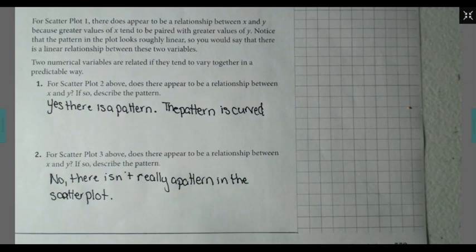So, number 1, we said, yes, it's curved. And number 2, we said there isn't really a pattern in the scatter plot above. On to your debriefing question.